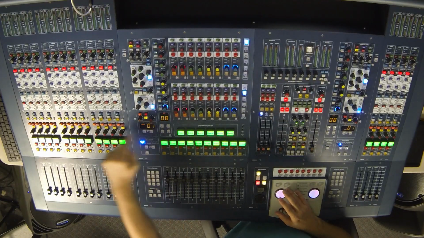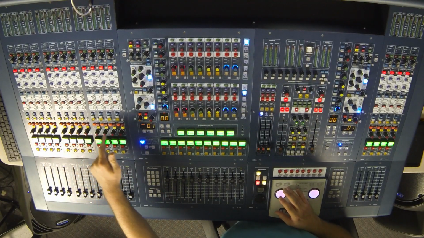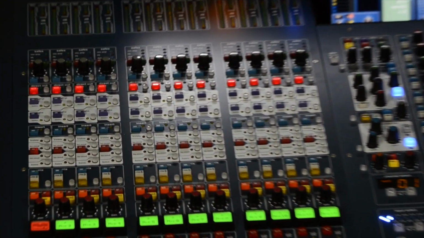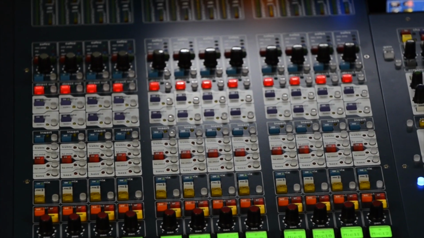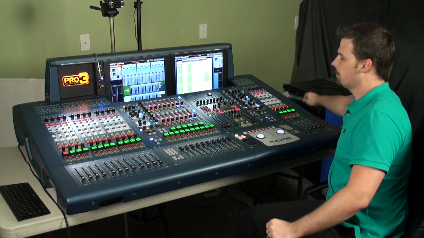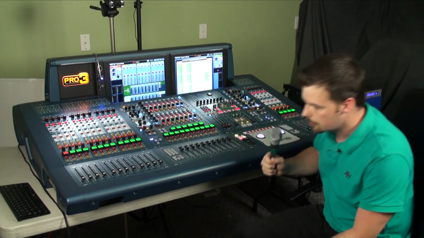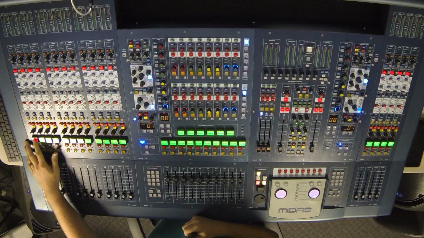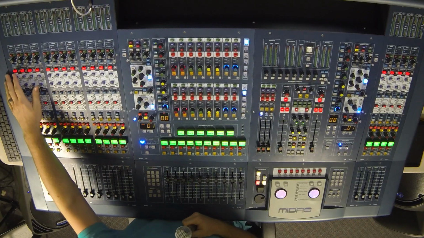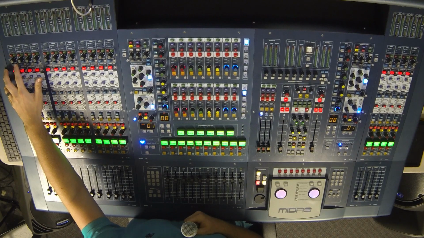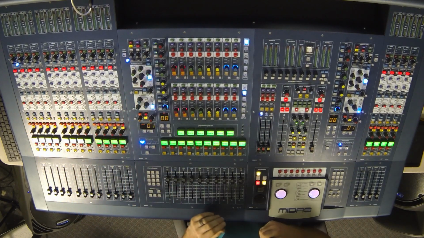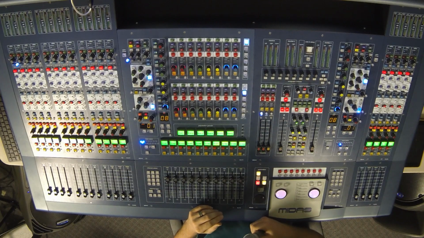So once I press that, you should see all of the stereo and mono light up. You should see all the EQ lights light up. There it is. Now I have this microphone patched into input 1. So I'm going to select that. We're going to go to the gain trim quick access button. We're going to press that. We should see that show up here on our detail screen.